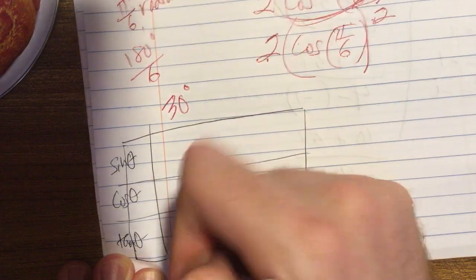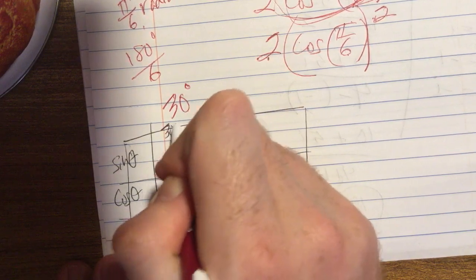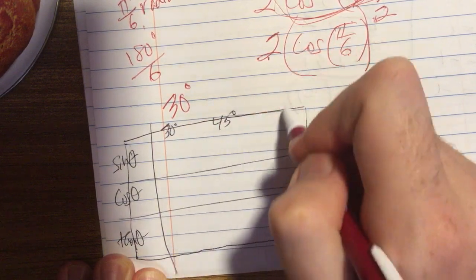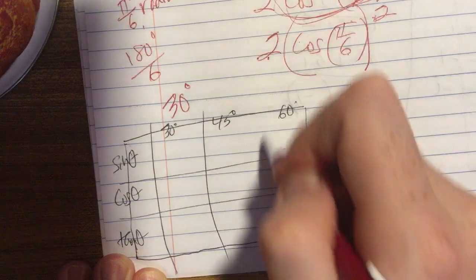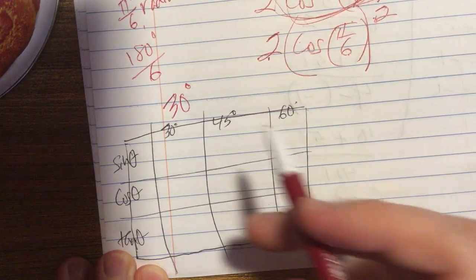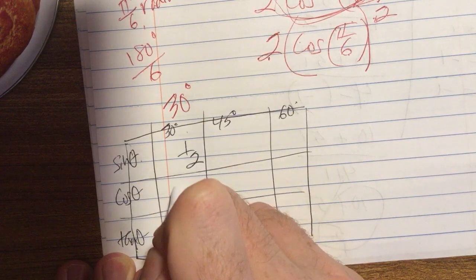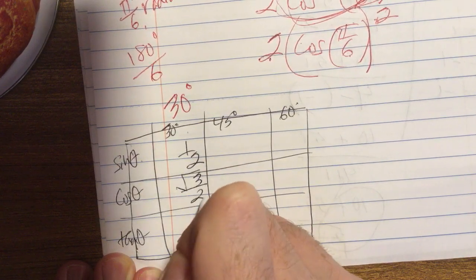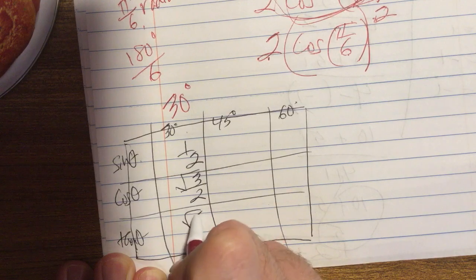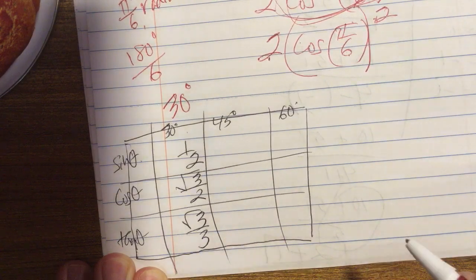And let's remember the values of those at 30 degrees, 45 degrees, and 60 degrees. The sine of 30 is exactly 1/2. The cosine is the square root of 3 over 2. And the tangent of 30 would be the square root of 3 over 3.